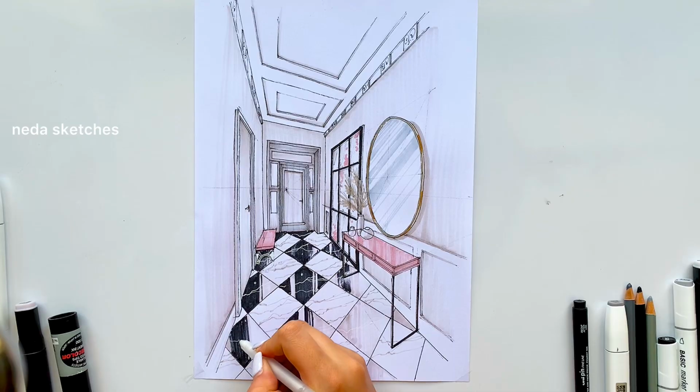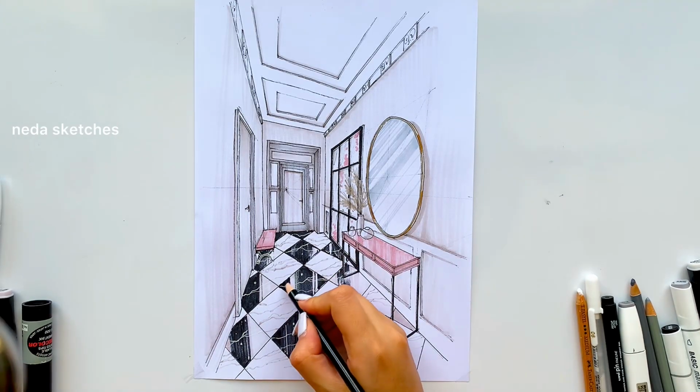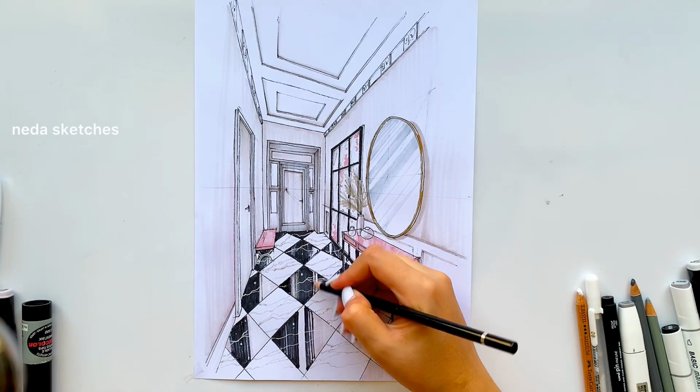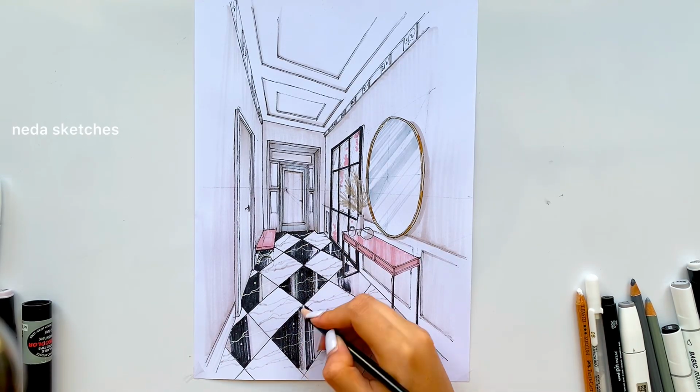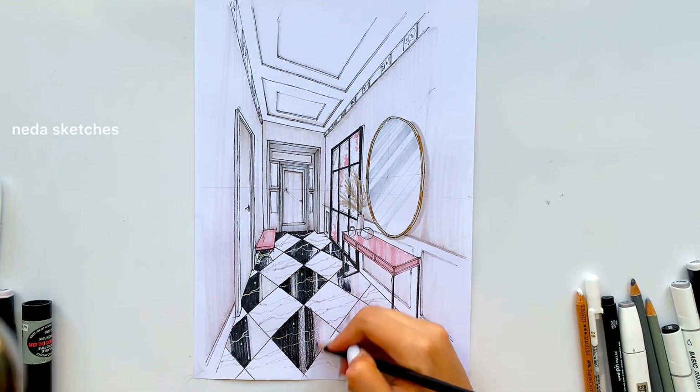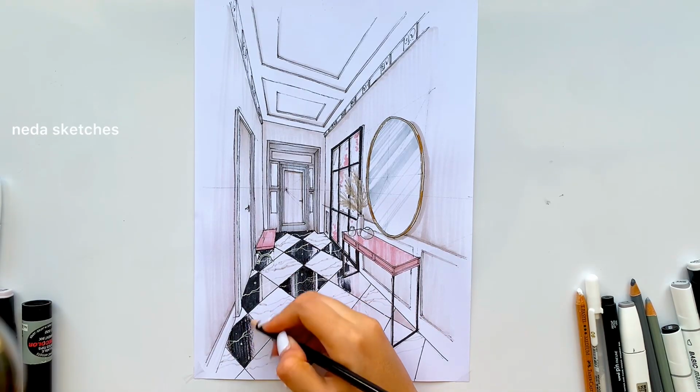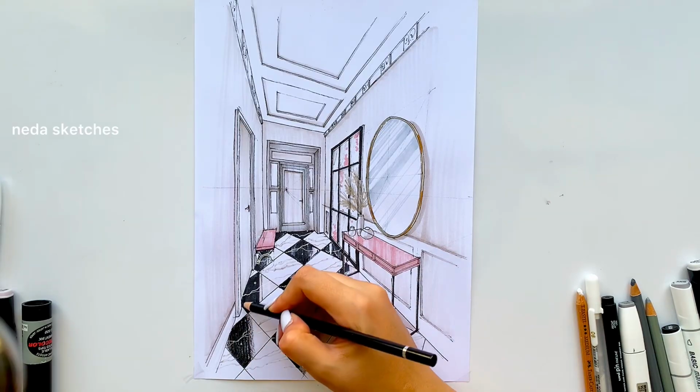After that, I used the colored pencil for fading the black marker and making soft shadows in my coloring. As you see, I used the black and gray markers, and after that I can use the black and gray colored pencil to mix with markers.